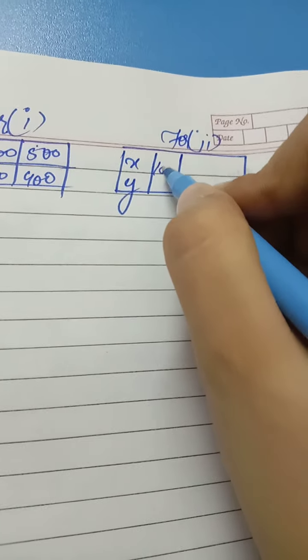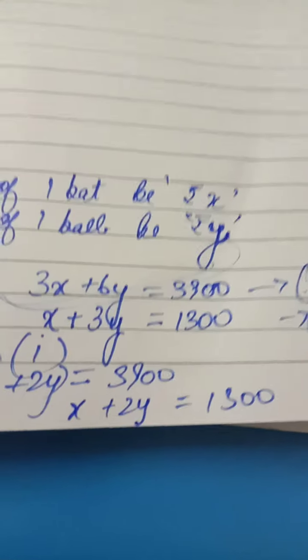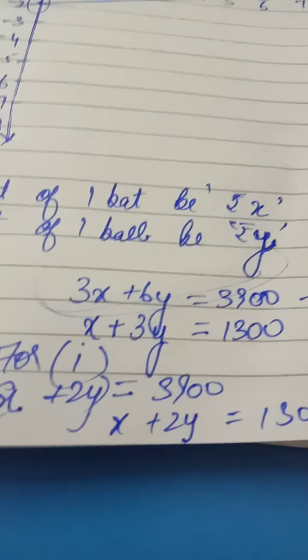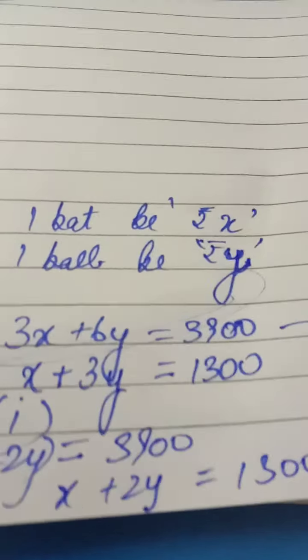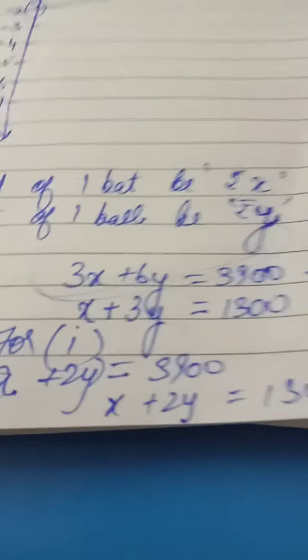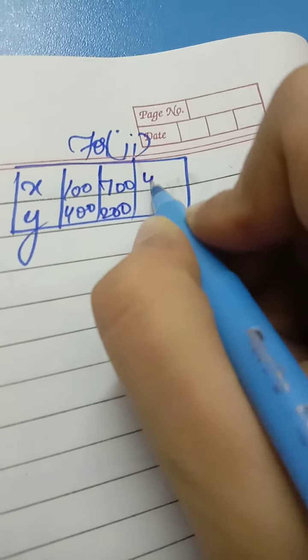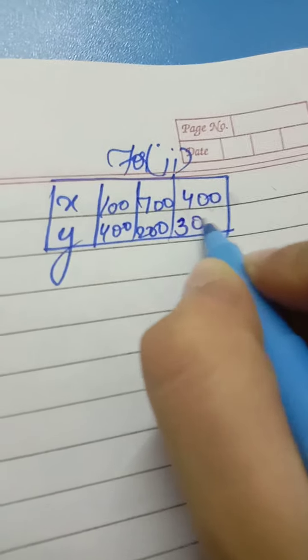First will be 100, 400. Then if we take x as 200, then 1300 minus 200 we'll get 1100. Is 1100 divisible by 3? No. So we'll take here 700 and here 200. Then we'll take 400 and 300.